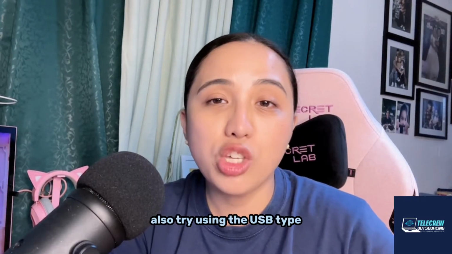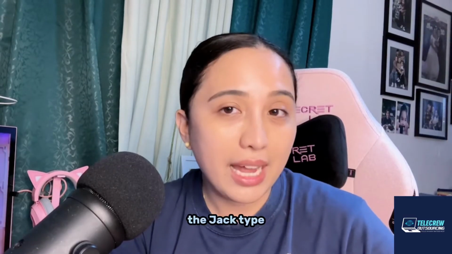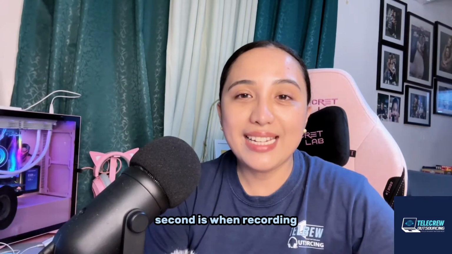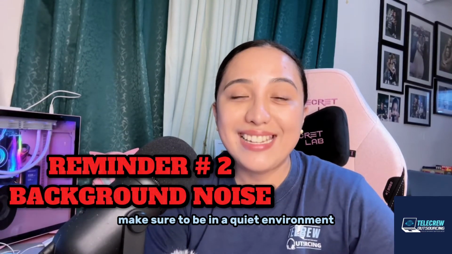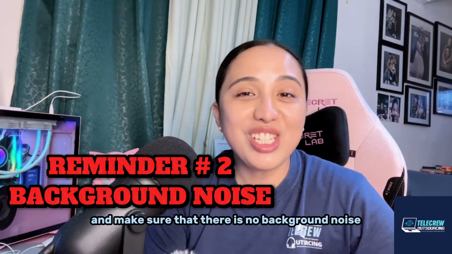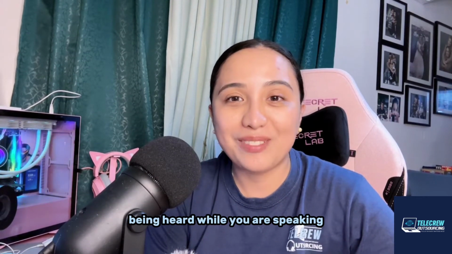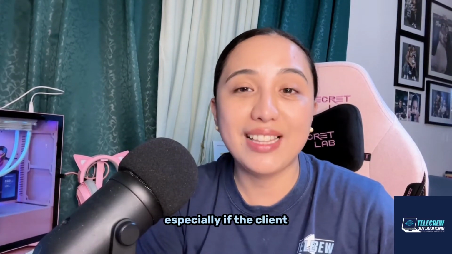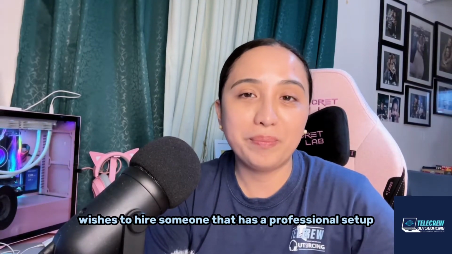Also, try using the USB type as opposed to the jack type because it is less likely to have static. Second is when recording, make sure to be in a quiet environment and make sure that there is no background noise being heard while you are speaking. Background noise might affect your application, especially if the client wishes to hire someone that has a professional setup.